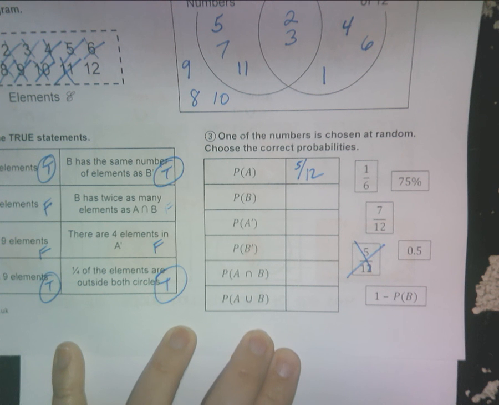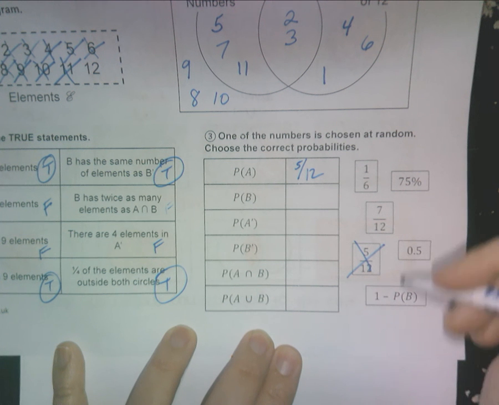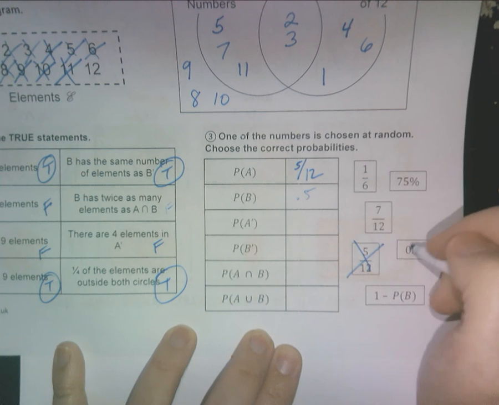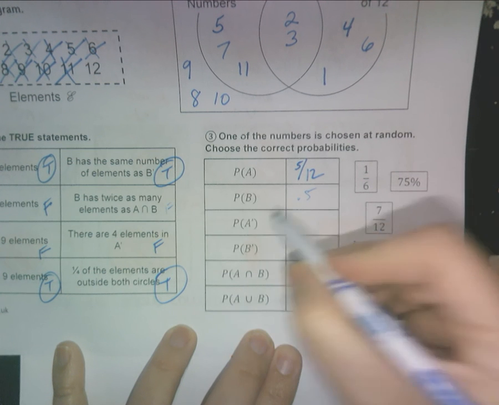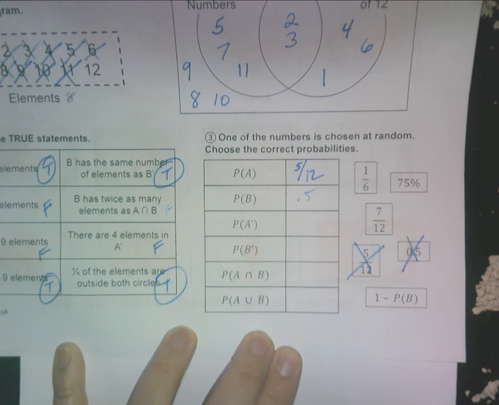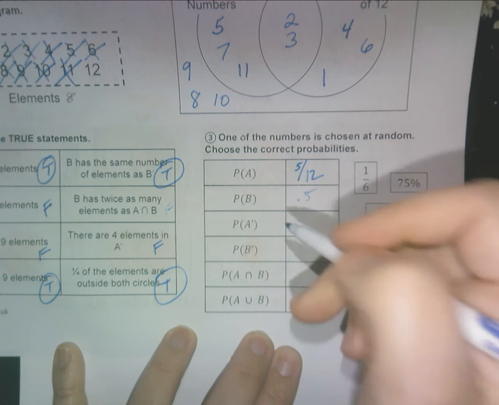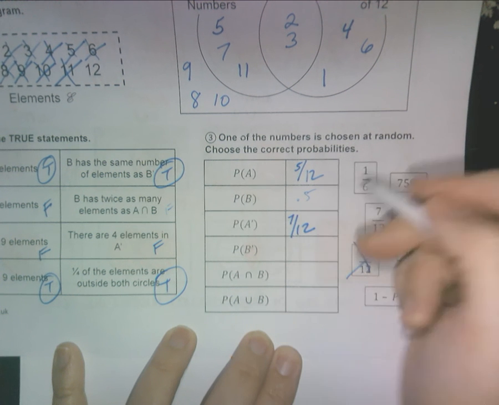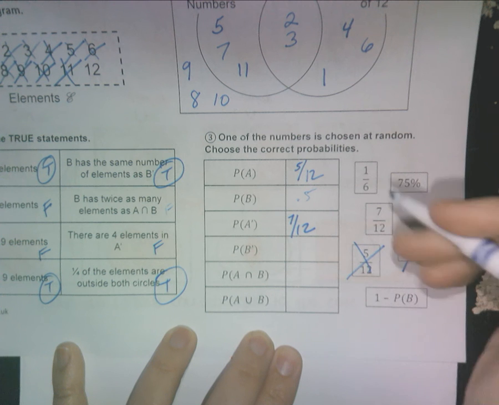How many are in B? 6 out of, which would be which one of these? 0.5. What about not A? How many are not in A? 7 out of, so that would be, boom.